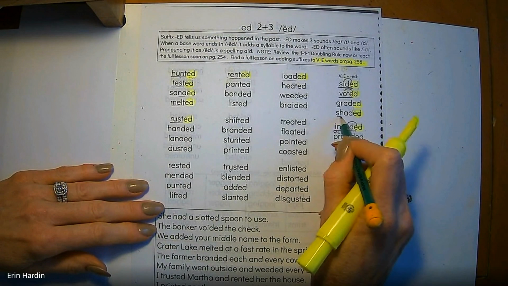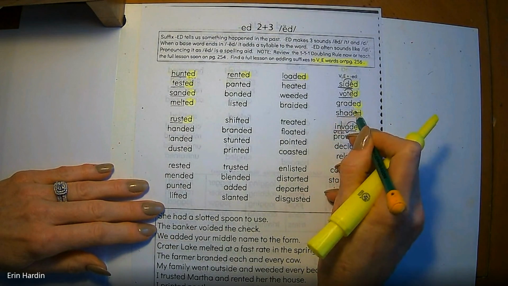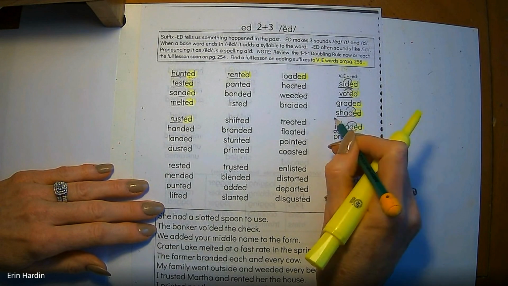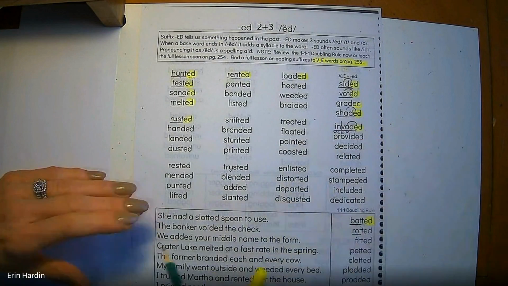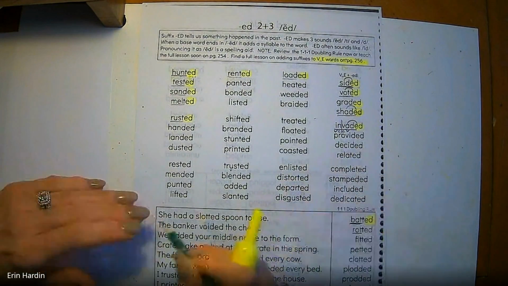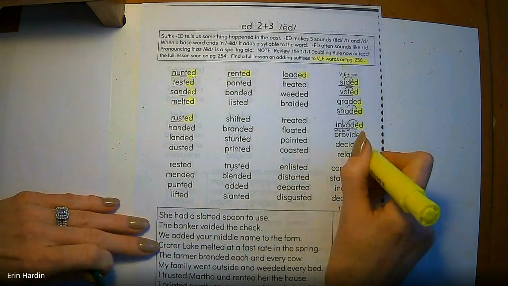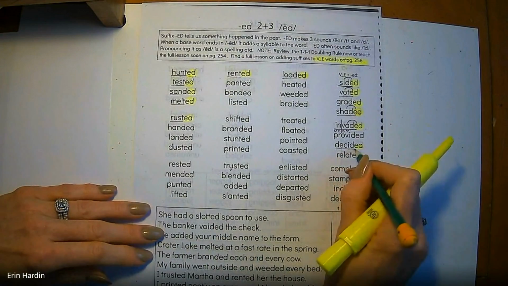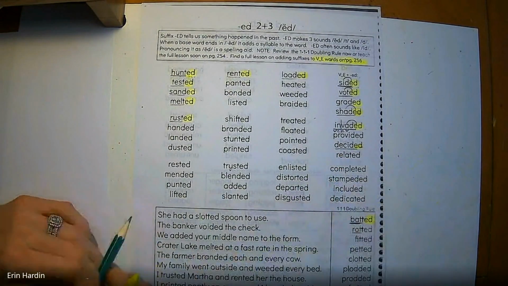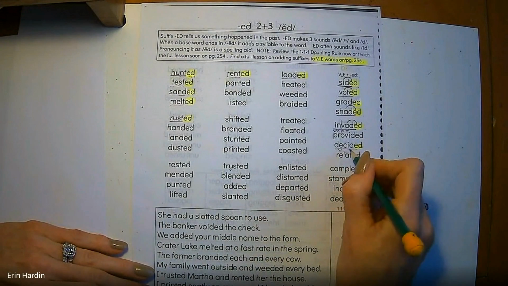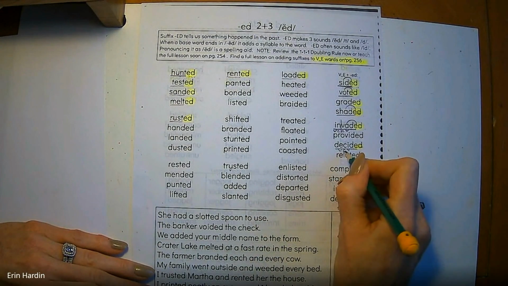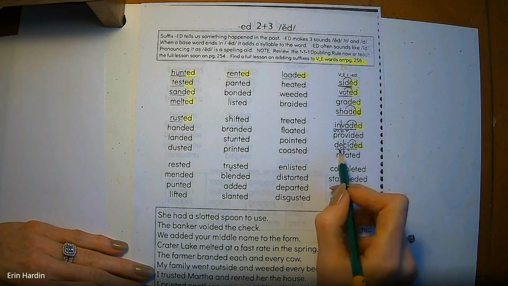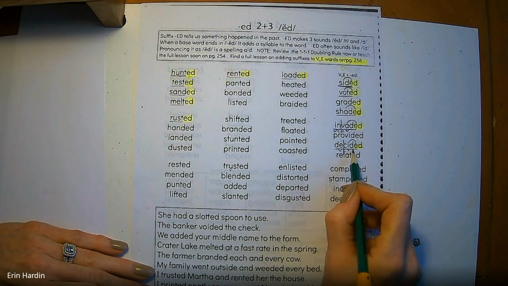For vowel consonant E words, we're going to highlight the ed, and then we're going to underline the base word. The base word has that E because the E is jumping over and telling the vowel to say A, shaded. For words that have multiple syllables, the student can highlight the ED and say ed, underline the base word, and if they need to, they can mark the vowels, mark the consonants, and then divide, decide, decided.